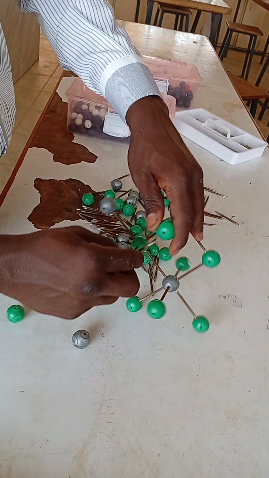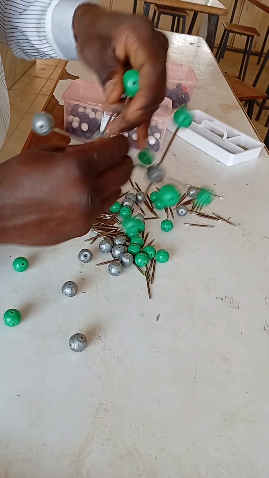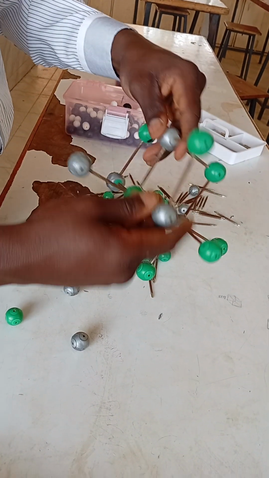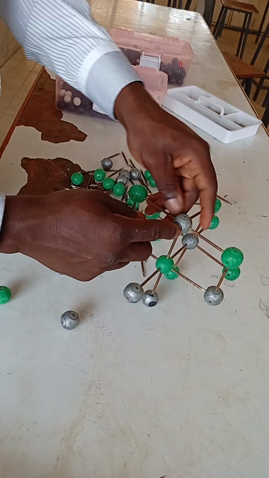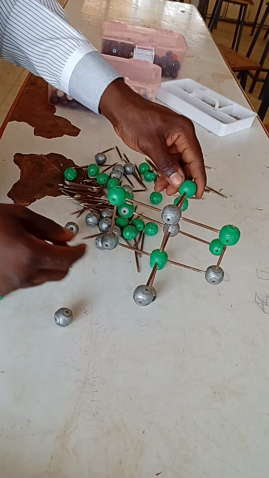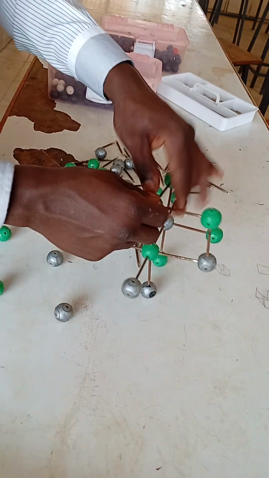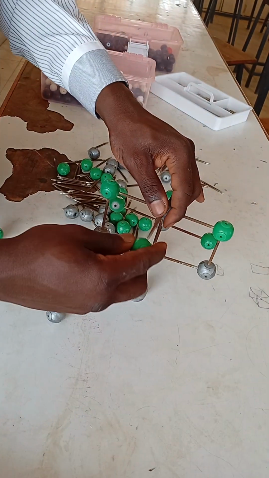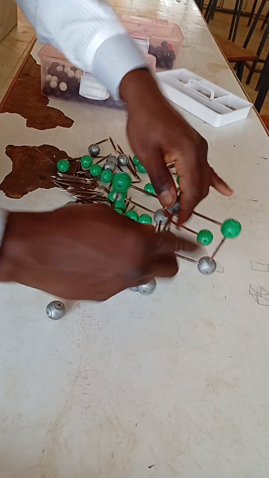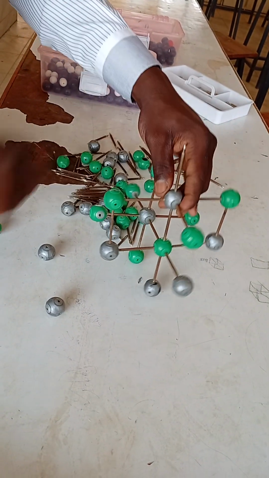And remember, these bonds are held together by strong electrostatic forces of attraction. So here we have our sodium. It's bonded to this chloride ion and the fourth chloride ion. We are remaining with 2. We have the fifth here, and lastly we have our sixth chloride ion at this particular end.